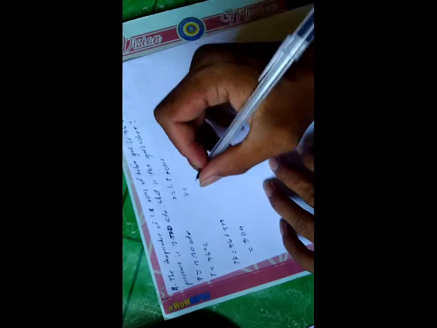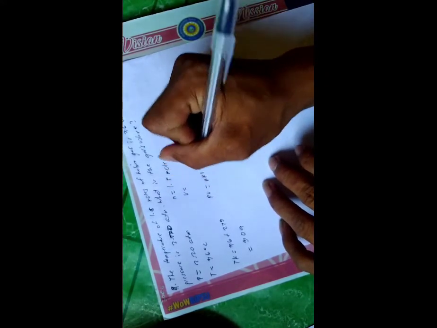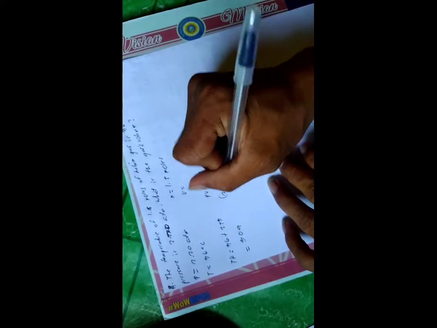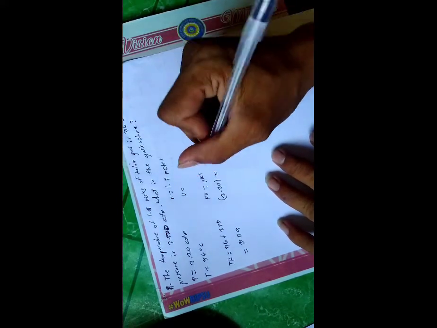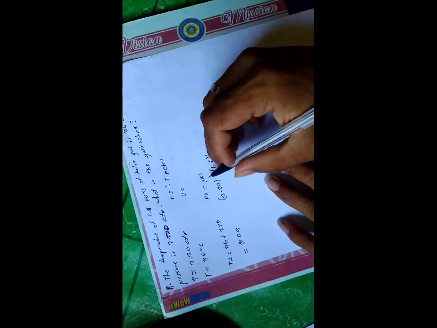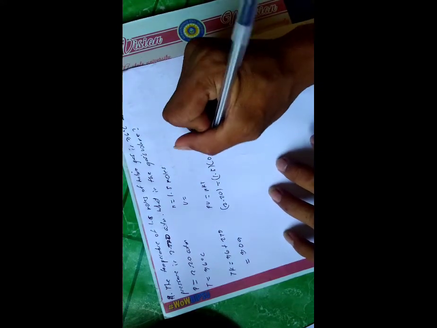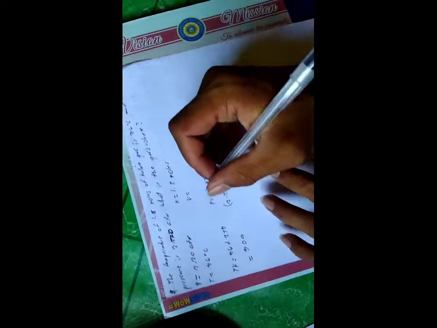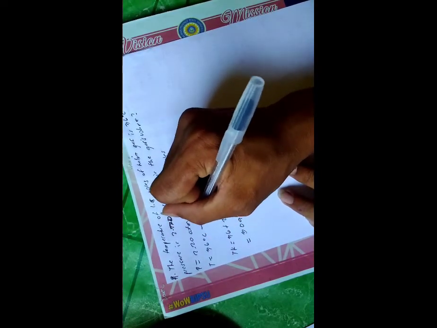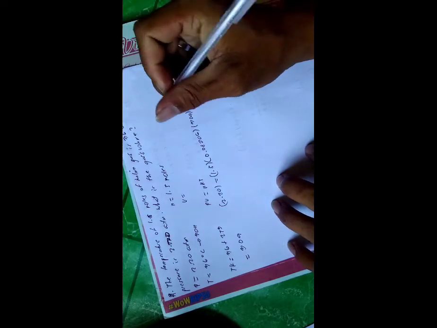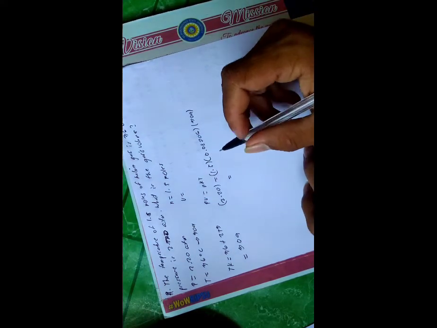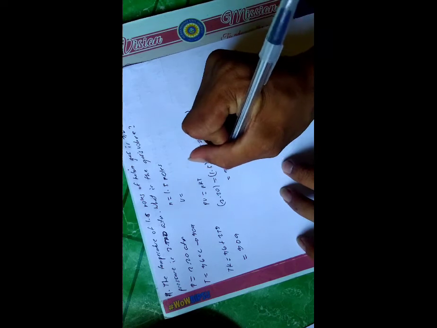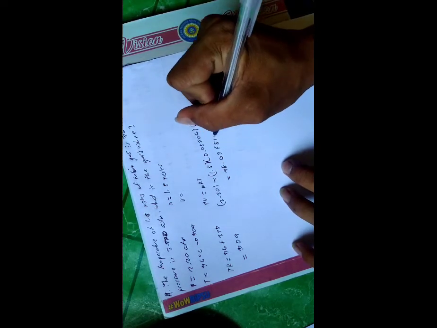Let's use the formula PV equals nRT. Pressure is 2.20 times V is equal to n, 1.5, times 0.08206 times our temperature, 309. 1.5 times 0.08206 times 309 is equal to 38.03481.